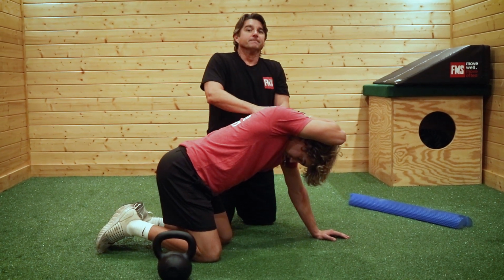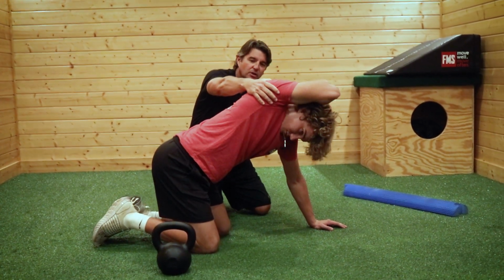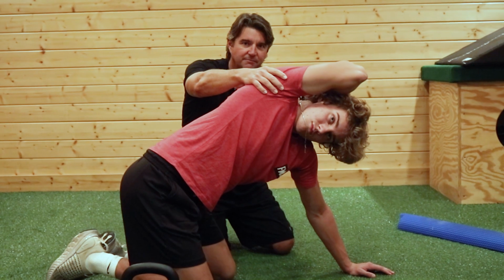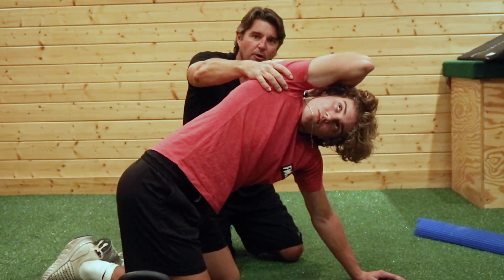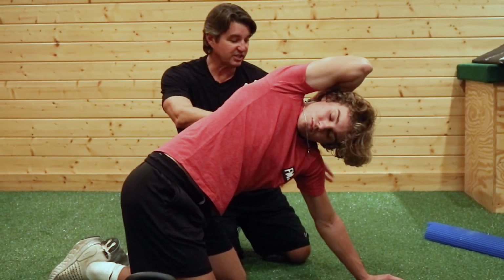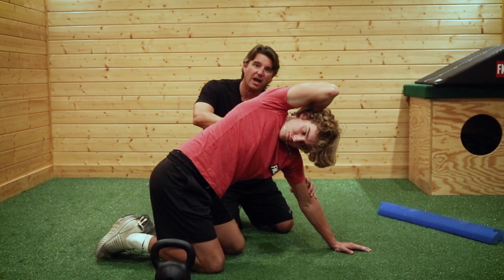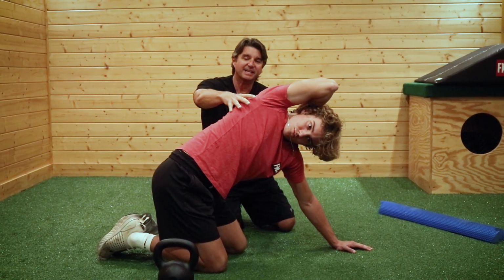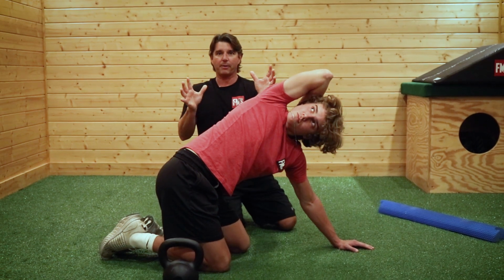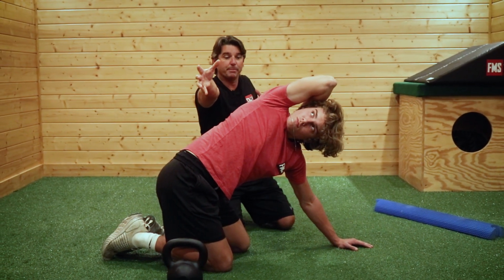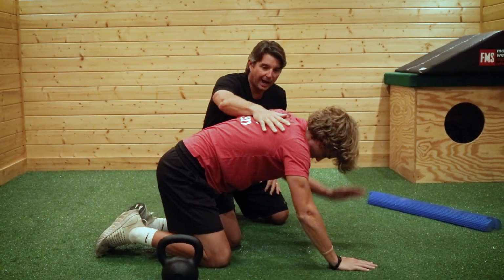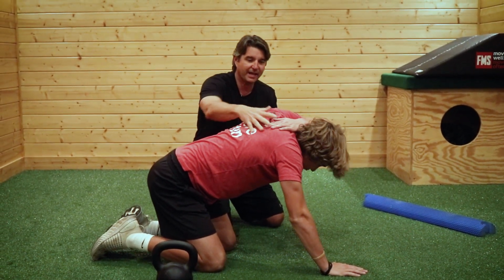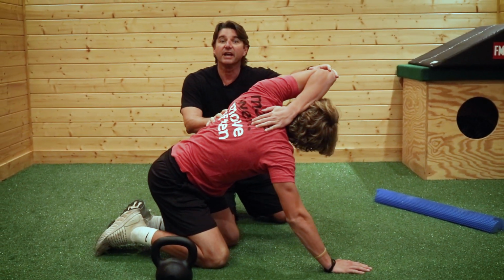Breathe in, and as you exhale, rotate up. Breathe in. As you exhale, rotate up. Now, another thing I'll get Sam to do in this position is drive this bottom hand into the ground. By driving that hand into the ground, it's actually helping him rotate. That's how we rotate. We press and we pull. Switch it up. So drive this hand into the ground. As you're driving that hand into the ground, exhale and rotate.